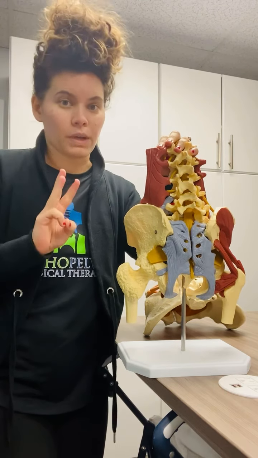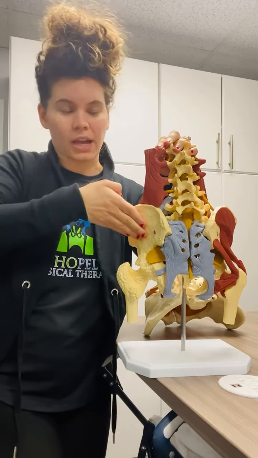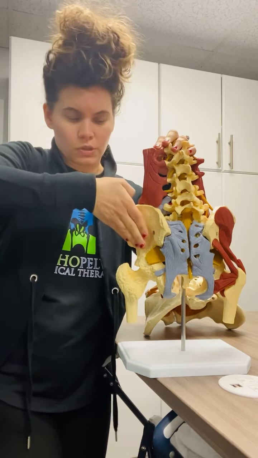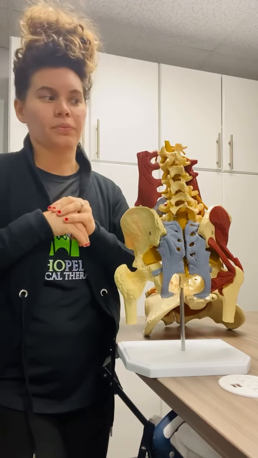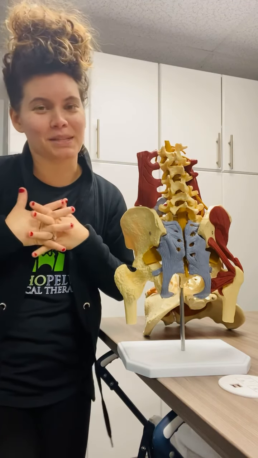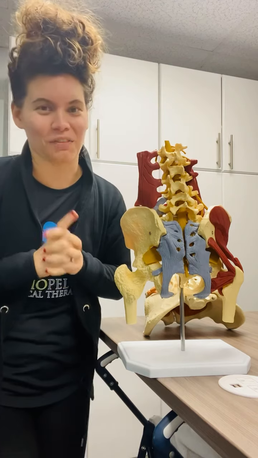So there's three major nerves that actually innervate those glutes, come down through the glutes and go and branch out to the pelvis or down the leg. So just FYI, sometimes it's not always the sciatic nerve if you're having sciatic pain.